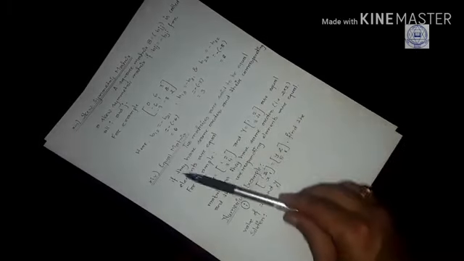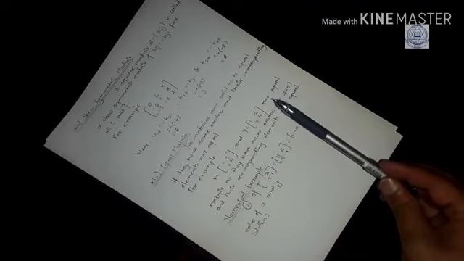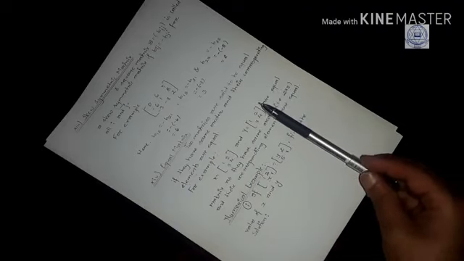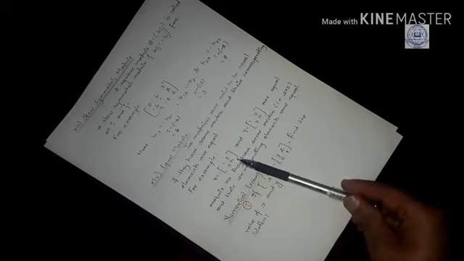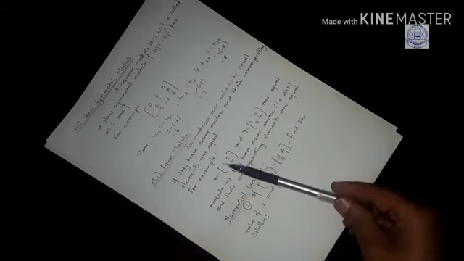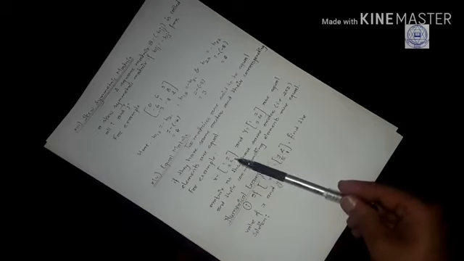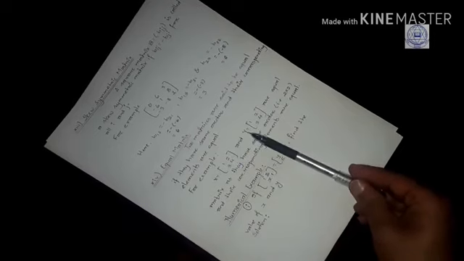These are the two conditions: they have the same order and their corresponding elements are equal. To be equal matrices, these two conditions are very essential. For example, see matrix X, it has order 2 by 2 and the elements are 1, 2, 3, 4. You can see the corresponding elements here. Y is 2 by 2, the order is the same, isn't it?